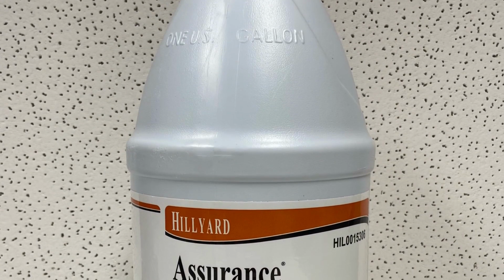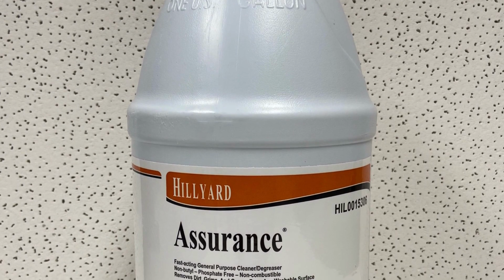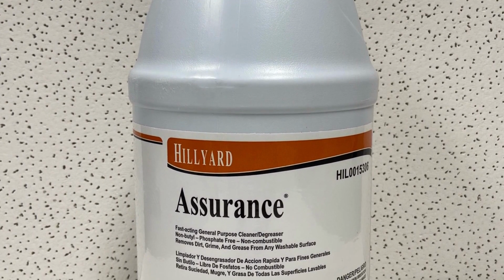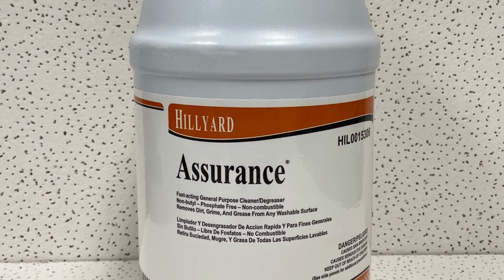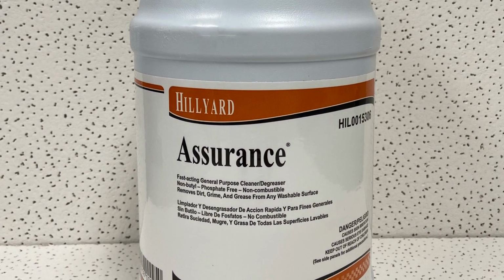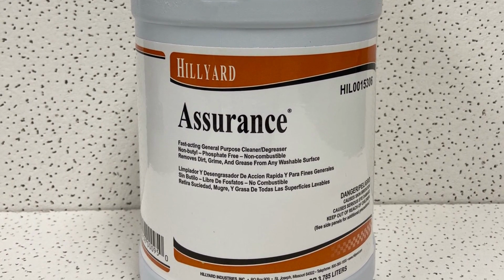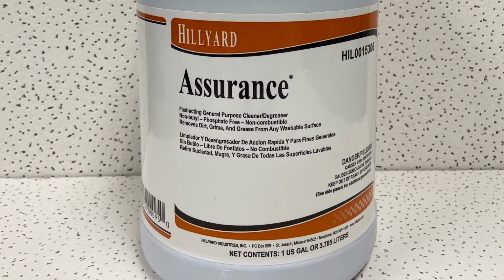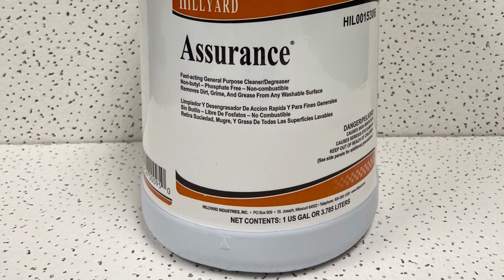Assurance is also a non-ionic surfactant. The difference with that one is it contains different builders. And builders are products or chemicals that go in and they break up the oils and the fats into tiny little globules before the surfactant surrounds it into these micelles. And so that's why Assurance is a good floor cleaner in areas where there's probably some oil and grease buildup because it's going to break that up better than a lot of other floor chemicals.